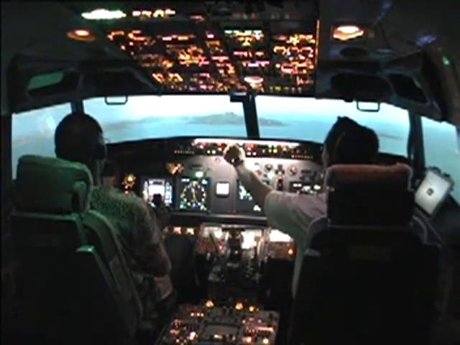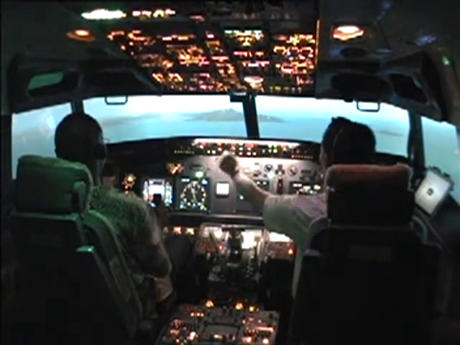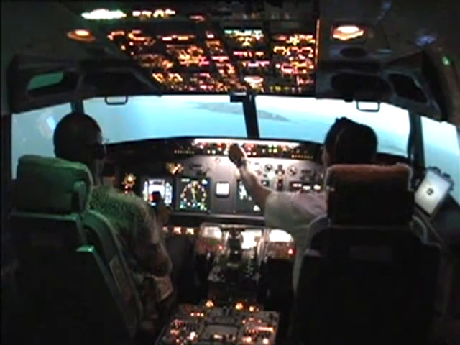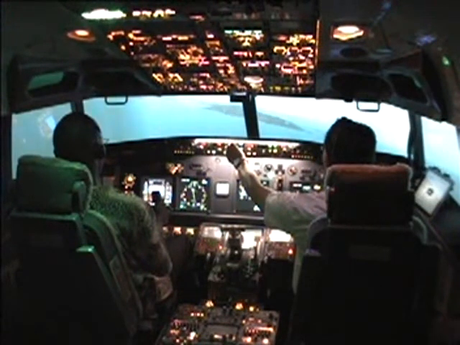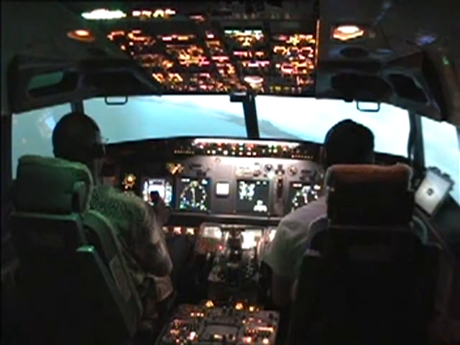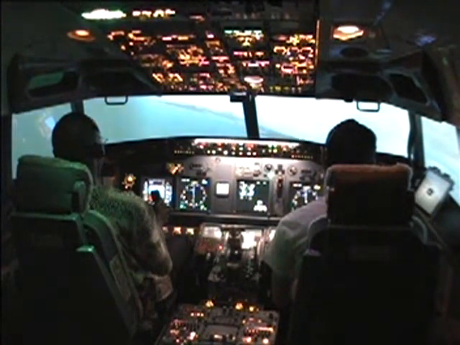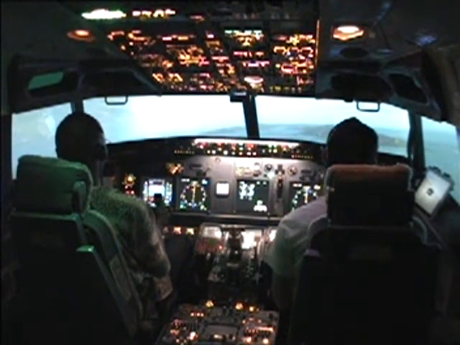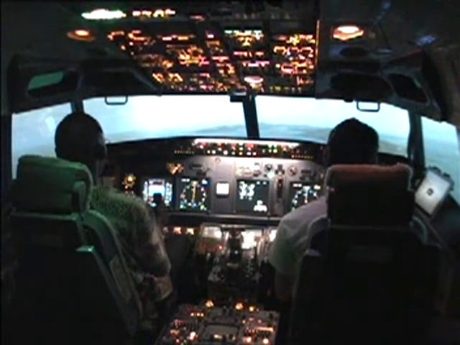Just make a turn to the left onto 070. Turn to the left. On the 068, maintain 5 degrees, don't let the aircraft drop. Start to bring the wings level, so turn back to the right now. Maintain 5 degrees.